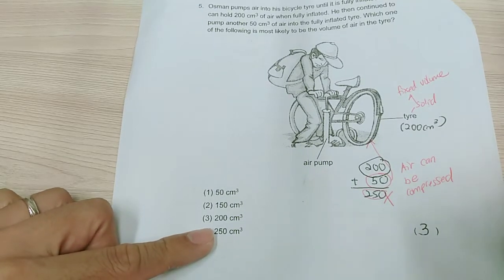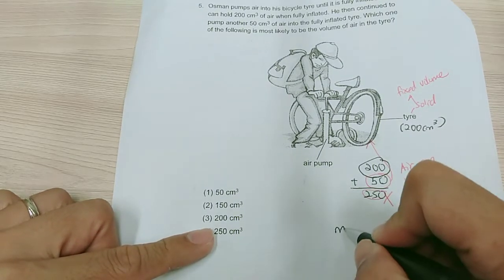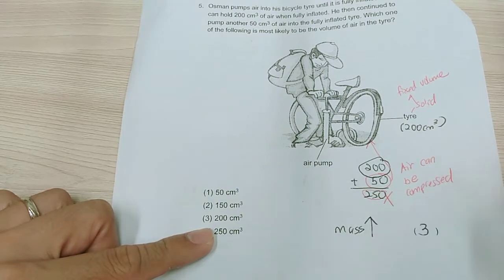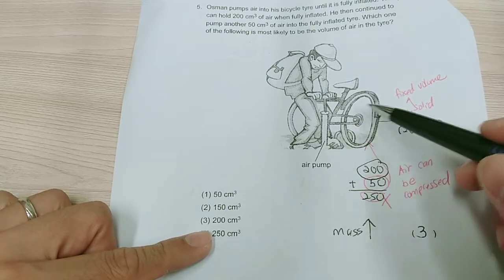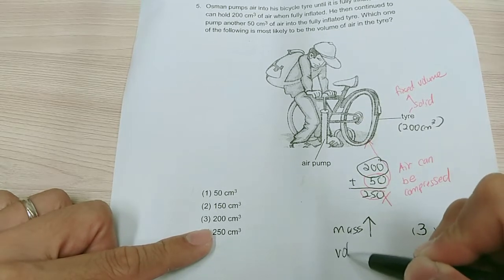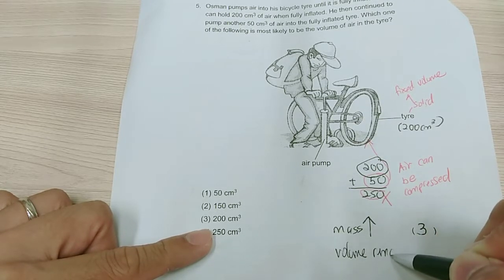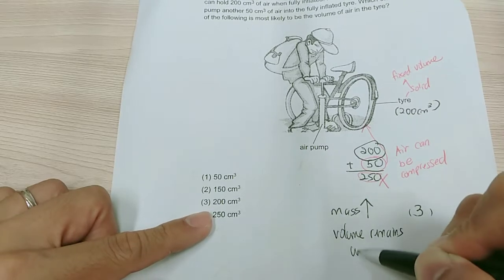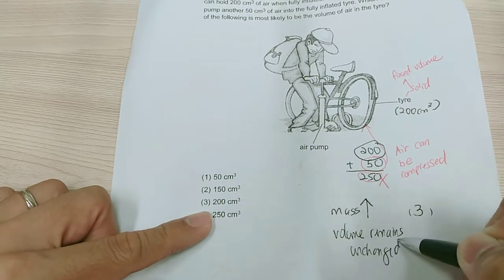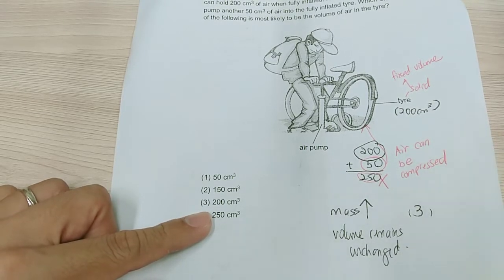Now, of course, what will change is the mass has increased. The mass of the air now has increased because there's more air inside the tire. But the volume remains unchanged. Get it? Because air can be compressed.